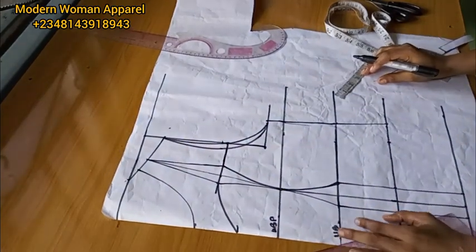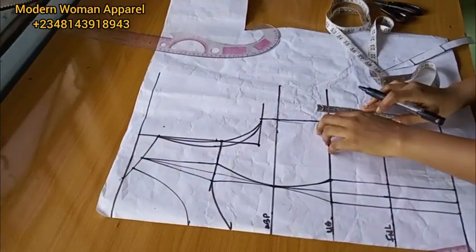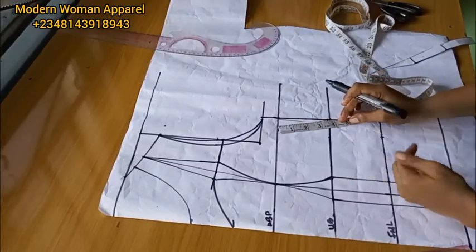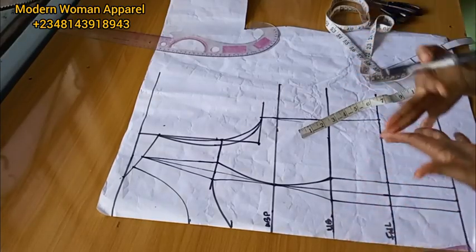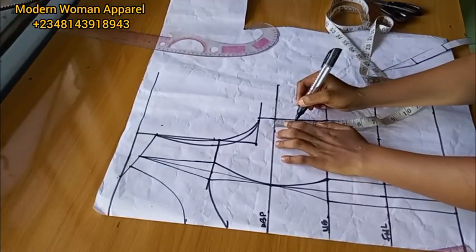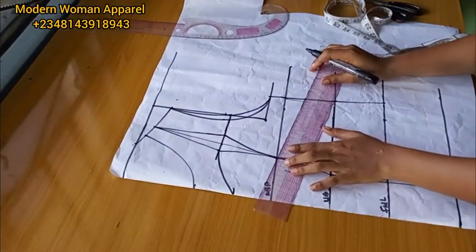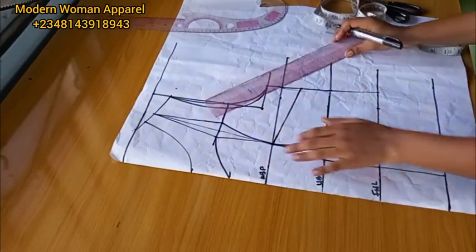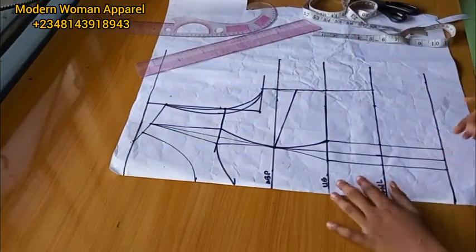The next thing for me to do now will be to impute the bust dart. So the difference between the back and front waistline I'm working with is 1.5. The front is 17 while the back is 15.5. So 17 minus 15.5 is 1.5. From this bust point line, I'm going to come down by 1.5 and connect back to the bust points. Can you see?